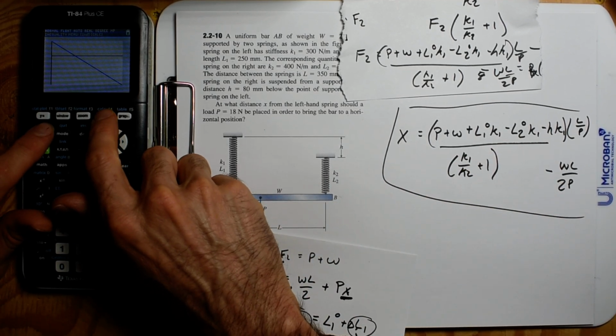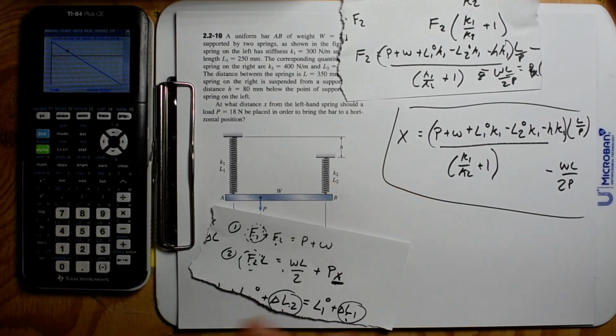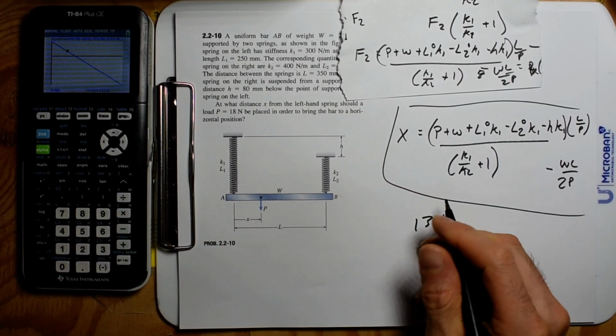So I'm going to go alpha value 80, and I get my answer at 134.